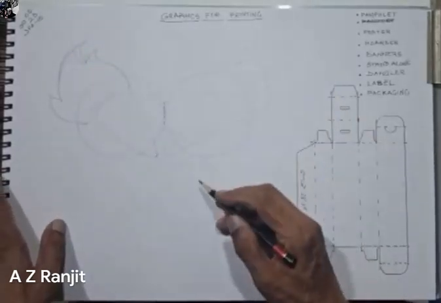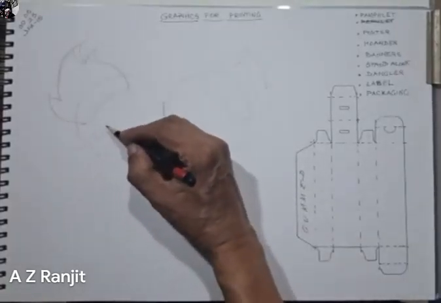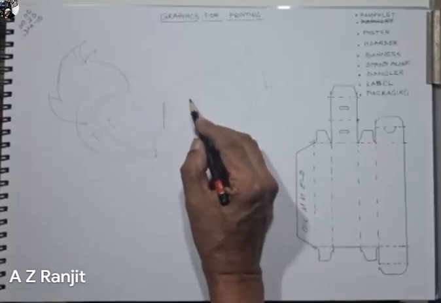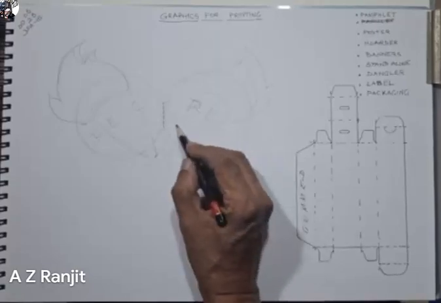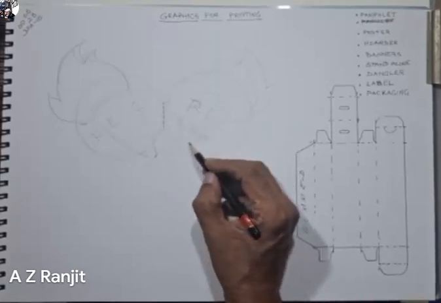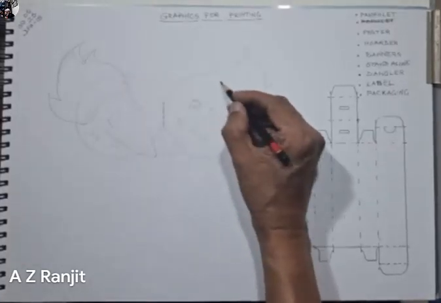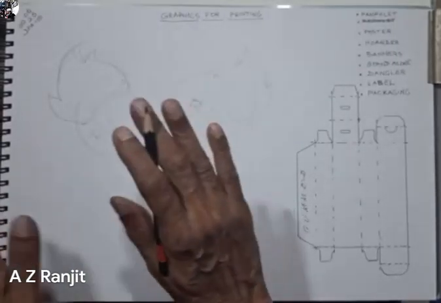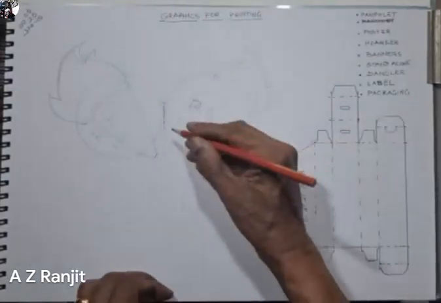There will be a hole somewhere here. So it will be folded and hung together like that. Do we understand this?